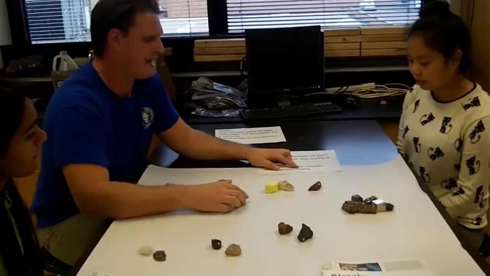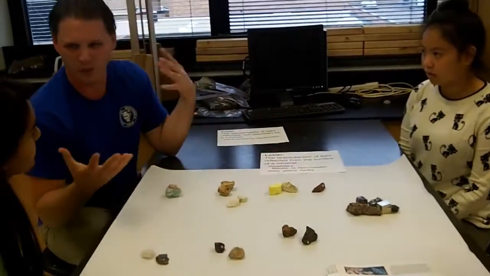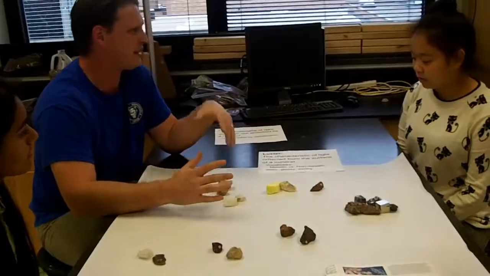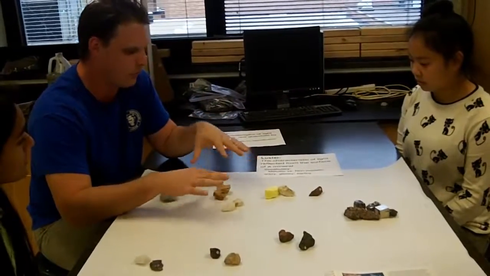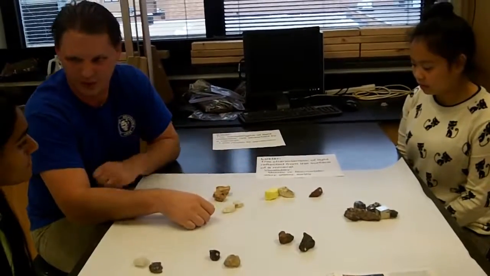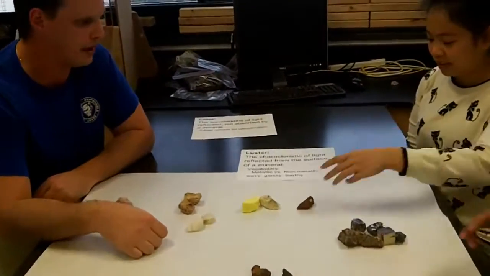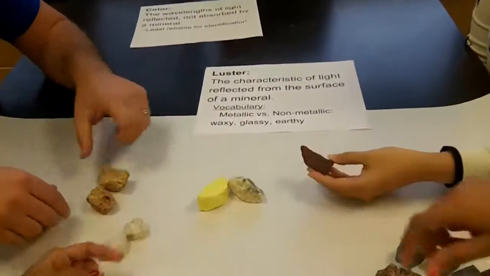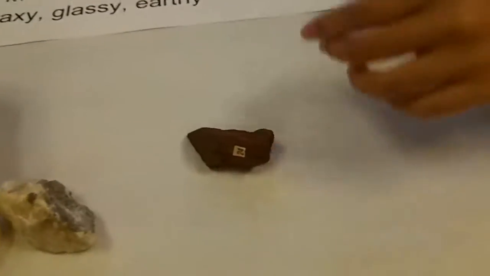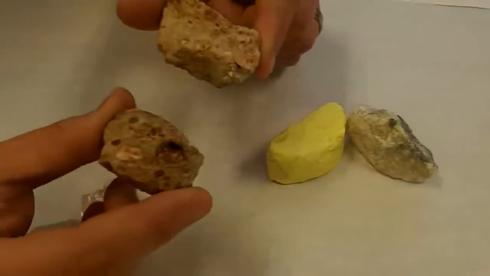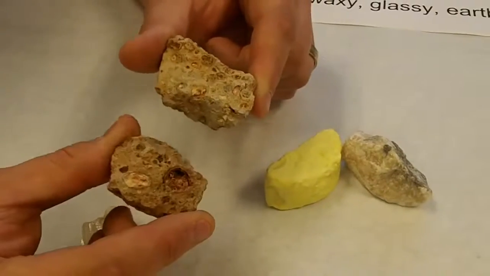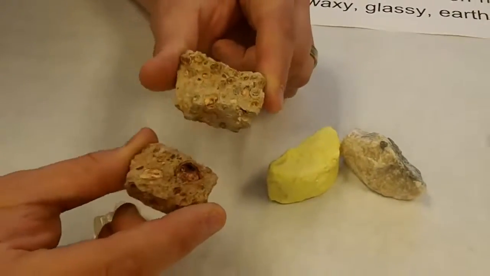So now this last one here is earthy, or we kind of refer to it as dull, because the way the light comes off it, it doesn't look very shiny at all. So which one do you think that one would be? Yeah, these guys definitely, right? Do you see how if I turn that, I don't see any kind of shine. See that? I don't really see any kind of shine.